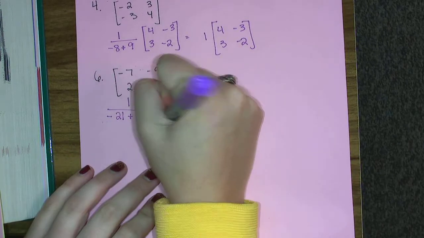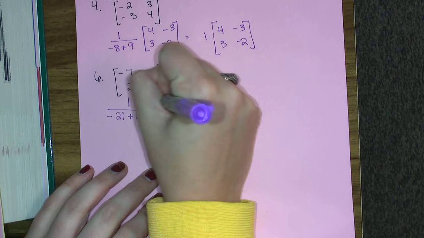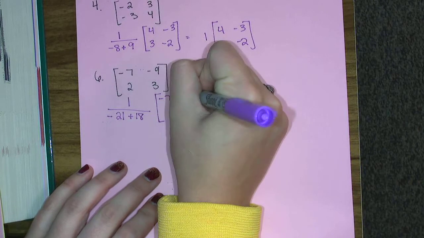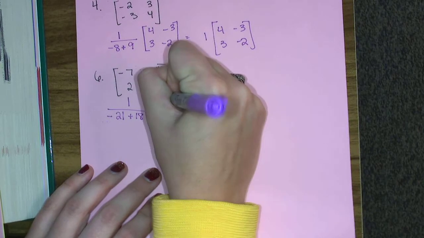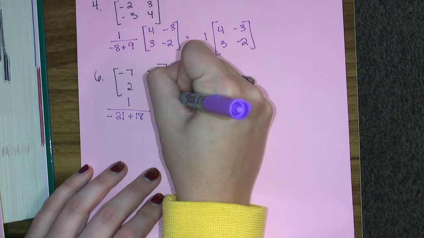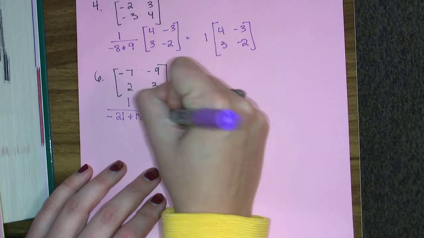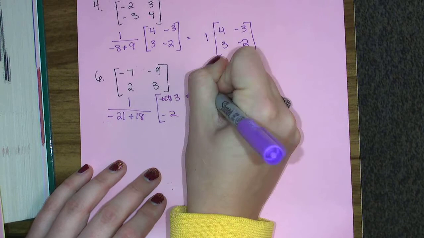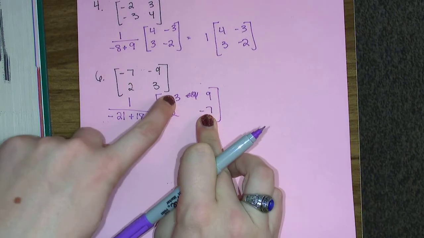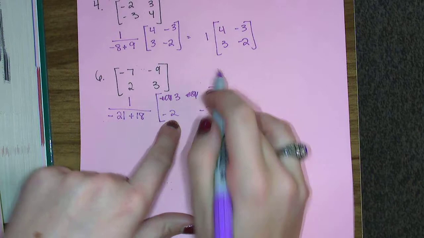Okay, so that times this matrix. What do I do? Yeah. 3, 9, -2, -7. So you flip these two, change the sign on these two.